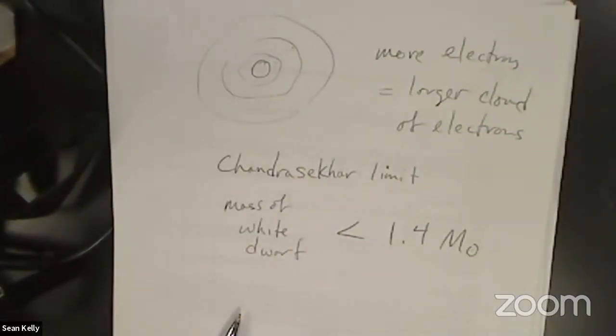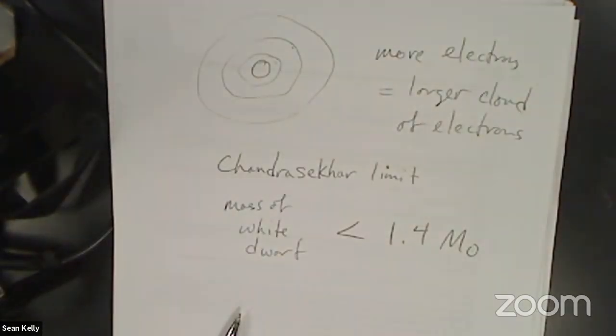Sorry, he calculated not the strength of a white dwarf, but the strength of the electron degeneracy pressure. He calculated the electron degeneracy pressure and was able to see that a white dwarf should have a maximum mass of 1.4 solar masses. Why is it a maximum mass? Can anybody explain why that should be a maximum mass? What happens when you have more mass?